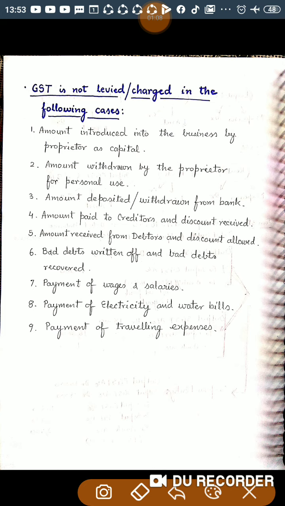Amount paid to creditors and discount received, amount received from debtors and discount allowed, bad debts written off and bad debts recovered, payment of wages and salaries, electricity and water bill, and payment of traveling expenses. These are the transactions in which GST will not be charged.